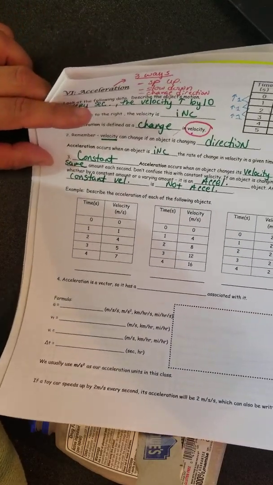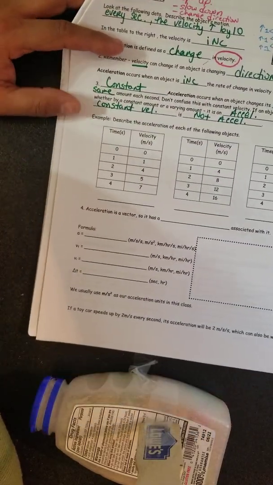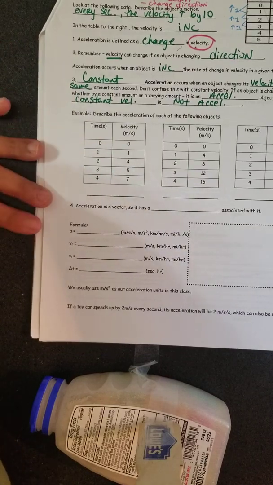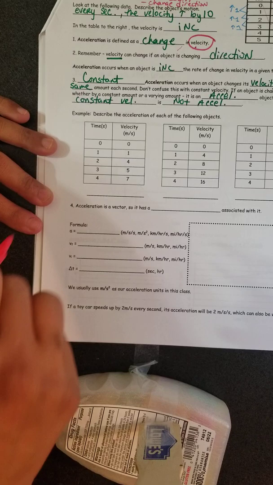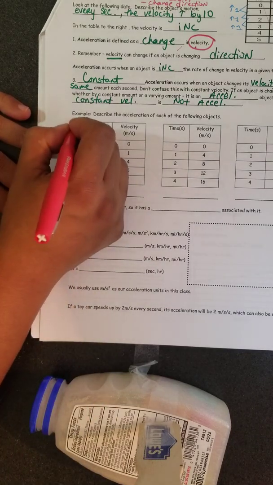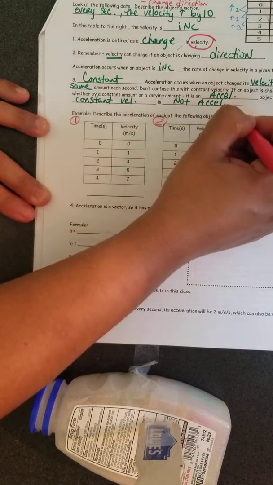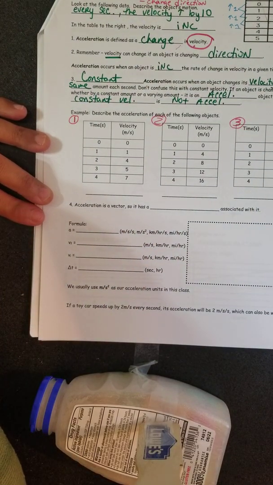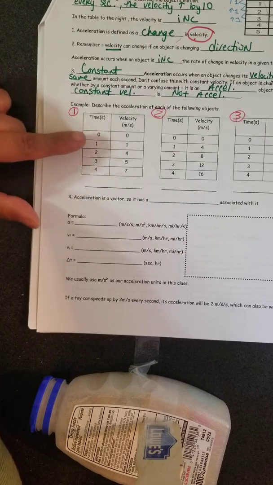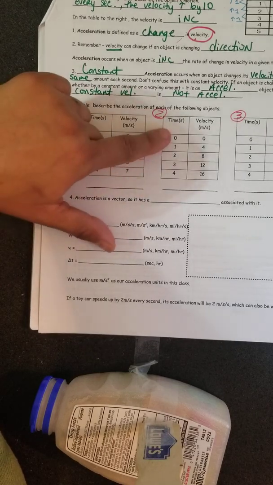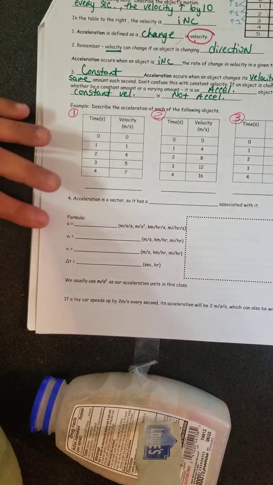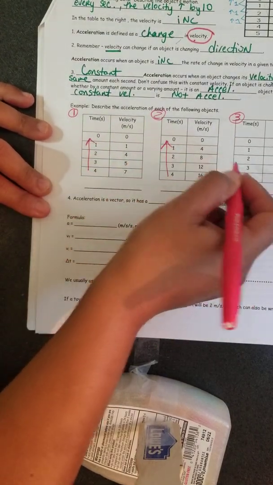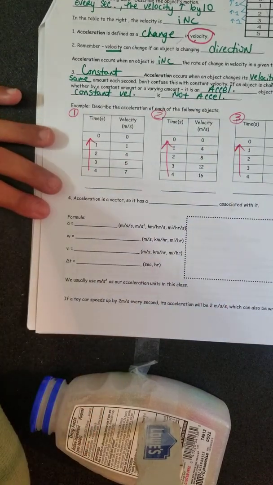Now we've got a few more things to look at so we can talk about acceleration, because it really does get confusing here. Let's look at the next one. We've got 3 data charts. I'm going to call this chart 1, chart 2, and chart 3. On those data charts it says, describe the acceleration of each of the following objects. Well, let's look. 0, 1, 2, 3, 4, 0, 1, 2, 3, 4, 0, 1, 2, 3, 4. What's going on with the time? The time is continuously increasing by 1 second.